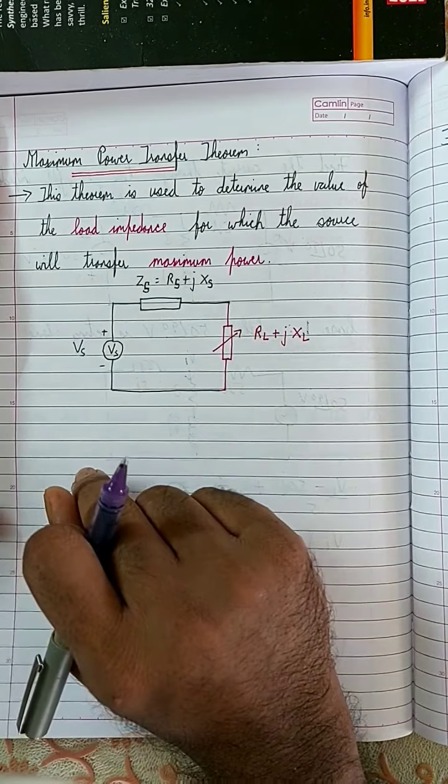For this circuit, if you want to find the maximum power from the source, what you connect is a variable load. This is a variable impedance. A variable impedance means this can be a resistor, or a capacitor, or an inductor, or a resistor with a capacitor, a resistor with an inductor, or it can be any impedance.